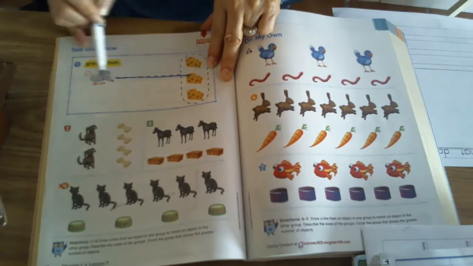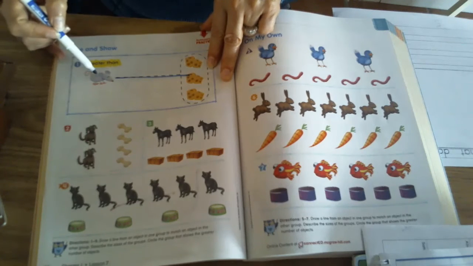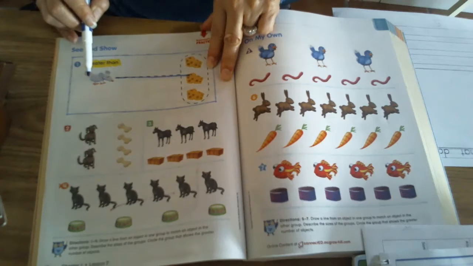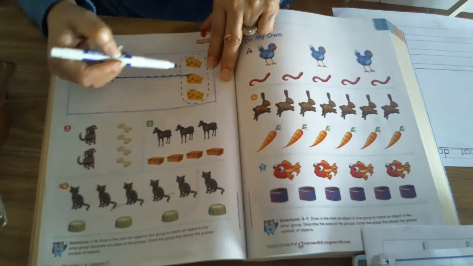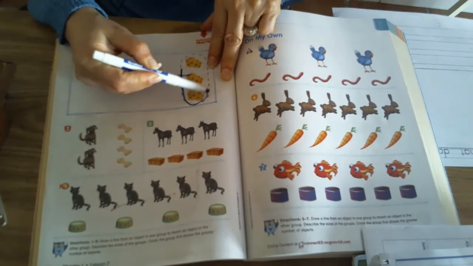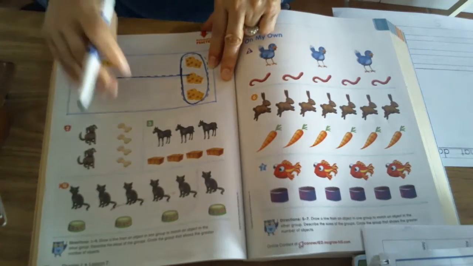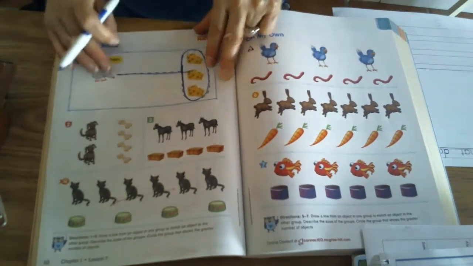This one is equal if there was 1 to 1, but we don't have any more mice. So there's 1, and which side is greater than? Are there more mice, or are there more cheese? Yep, this group is bigger. And so it's greater than.